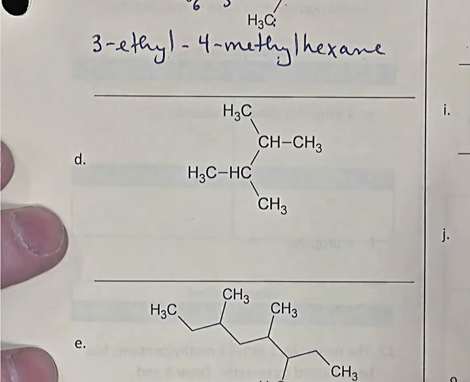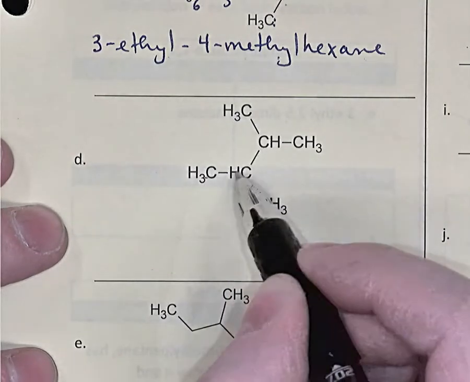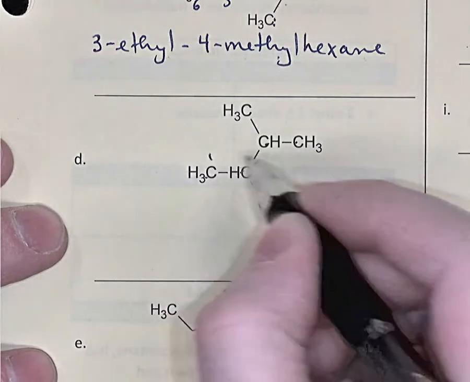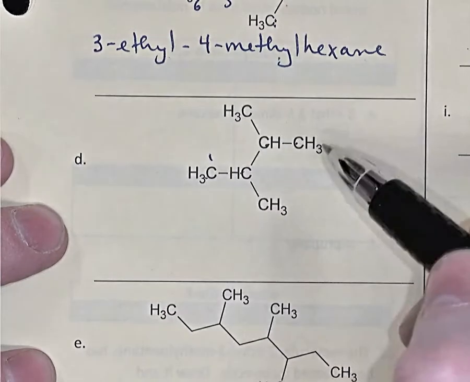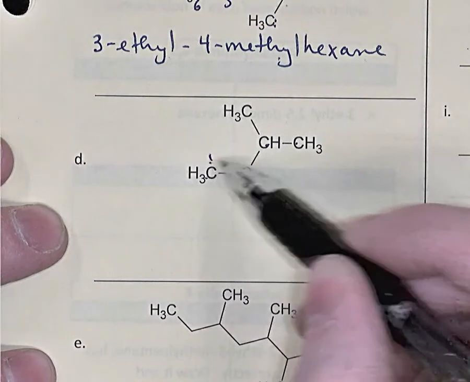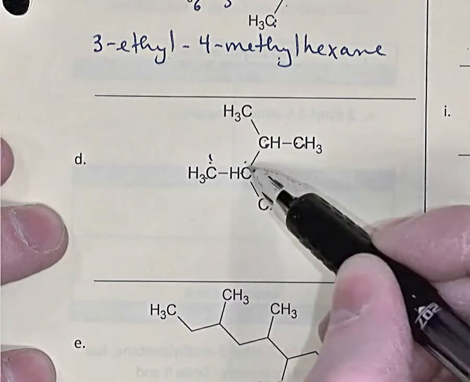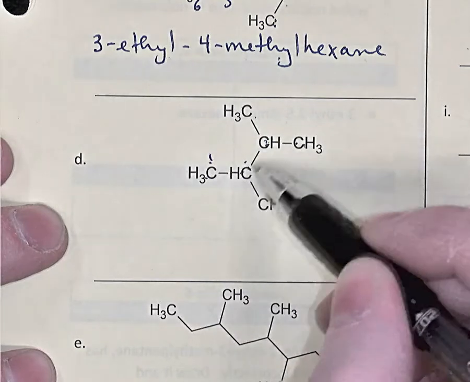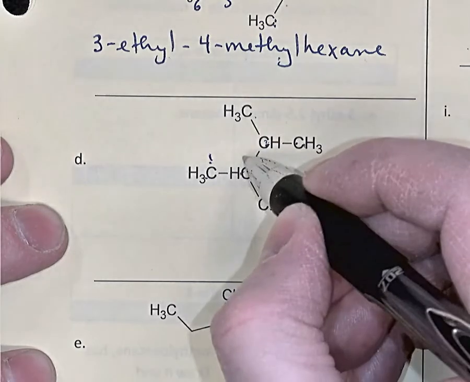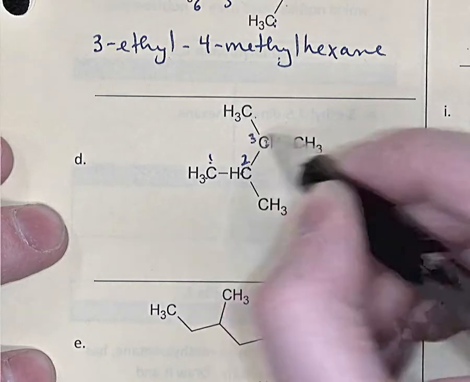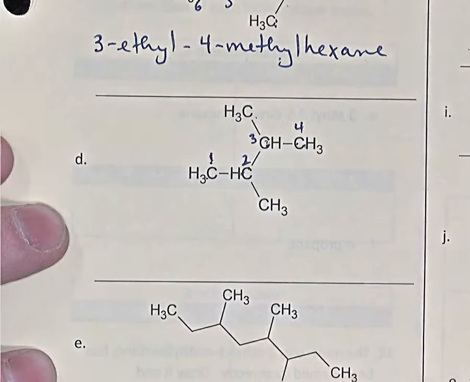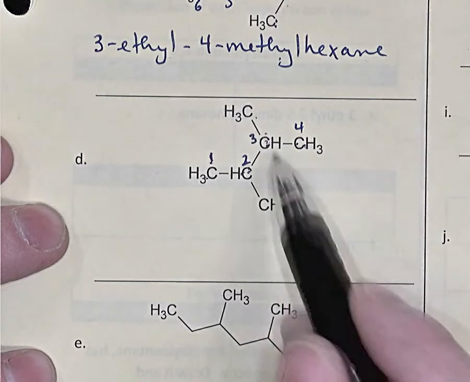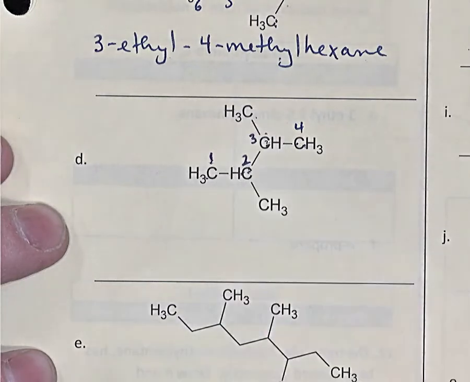Part D, the parent chain would be 1, 2, 3, 4 carbons long. So I'll number it 1, it doesn't matter which end I number from. If I number it from this end, 1, 2, 3, 4, carbon 2 and carbon 3 have branches. If I number it from the other way, carbon 2 and 3 still have branches, so it doesn't matter in this case. 1, 2, 3, 4 is how I'll number it. And then carbon 2 and 3 have methyl branches on them, single carbon branches.